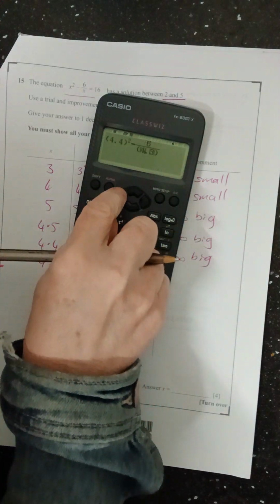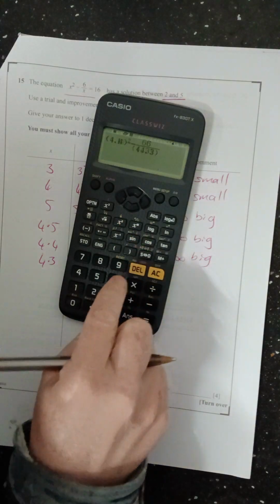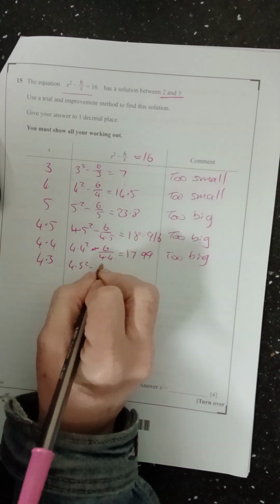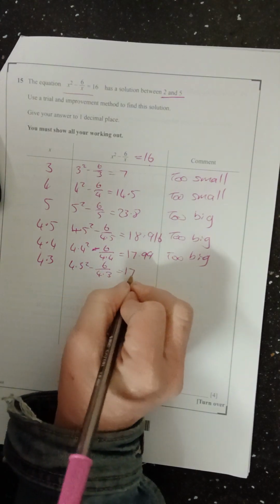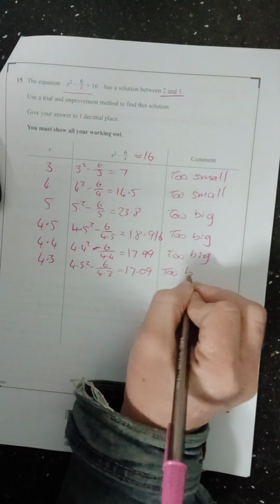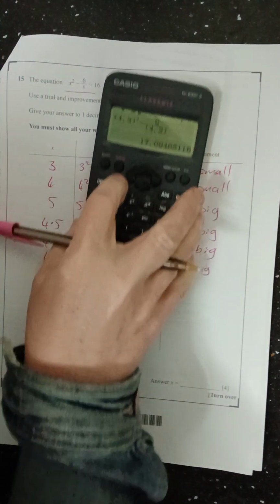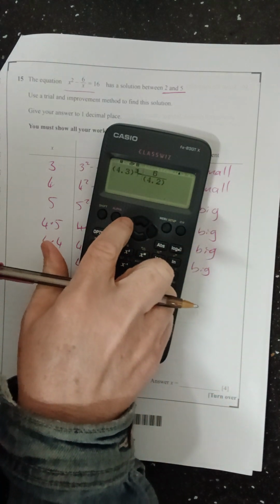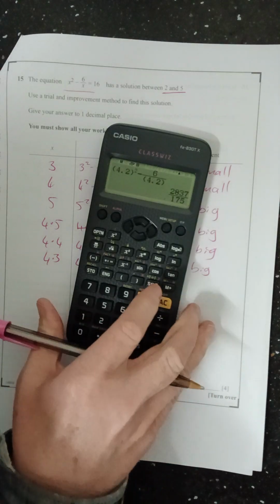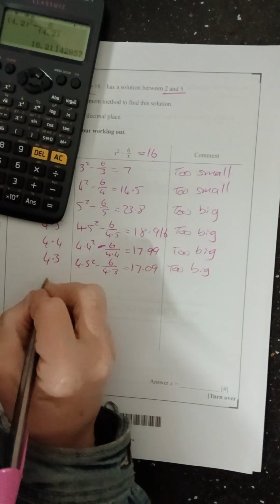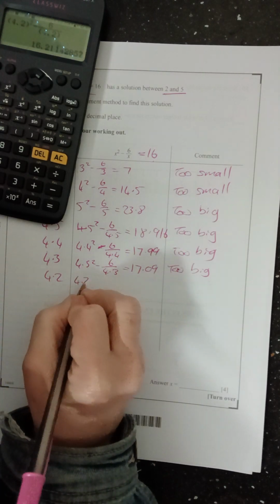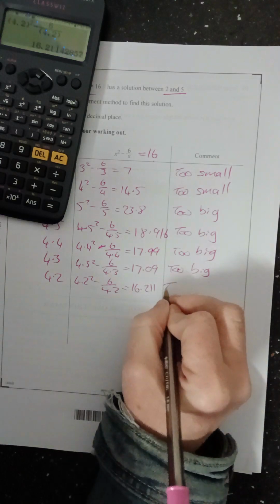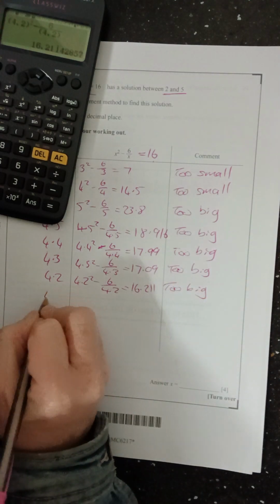And delete 3. At least I'm not having to type the whole thing out. 4.3 squared minus 6 over 4.3 equals 17.092. Big. I'm going to change it to 4.2 because life's not worth it. Delete 2, equals 16. 4.2 squared minus 6 over 4.2 equals 16.211. Really close, but still too big.